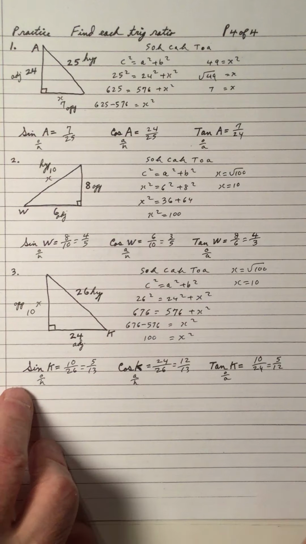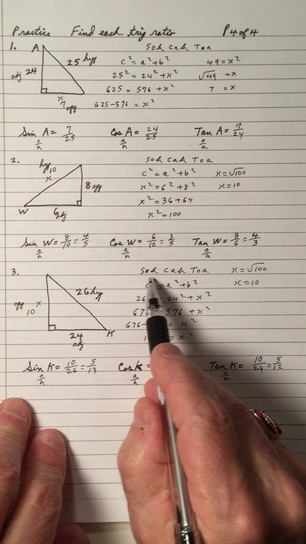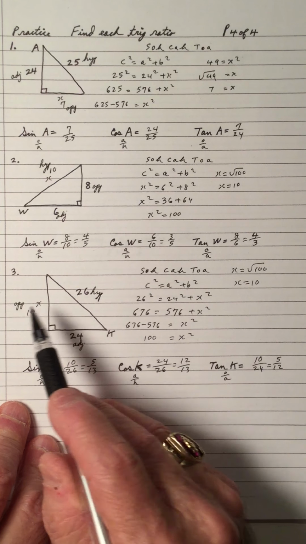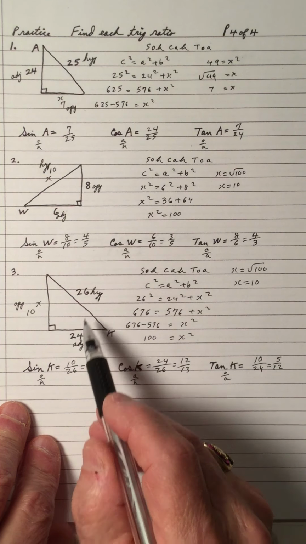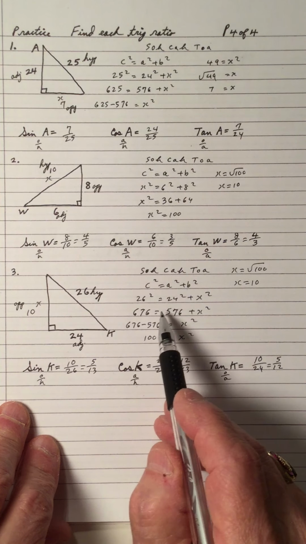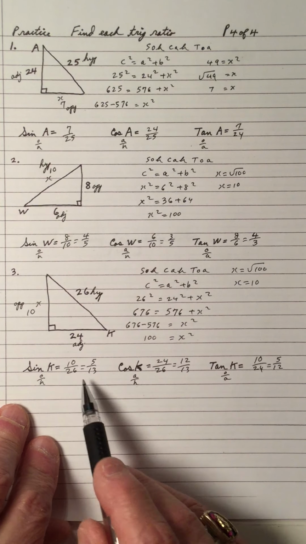And that's working out the primary trig ratios. As always, write down SOHCAHTOA. Always identify the hypotenuse first and opposite and adjacent second. If you don't have all three sides, then do your Pythagorean to work out the other side, and then do SOHCAHTOA, and always reduce fractions.